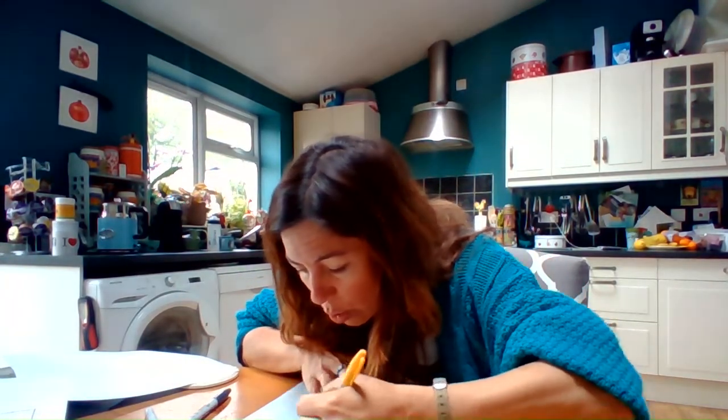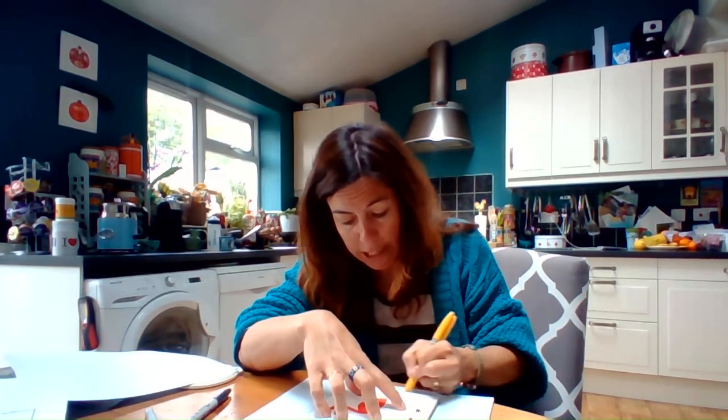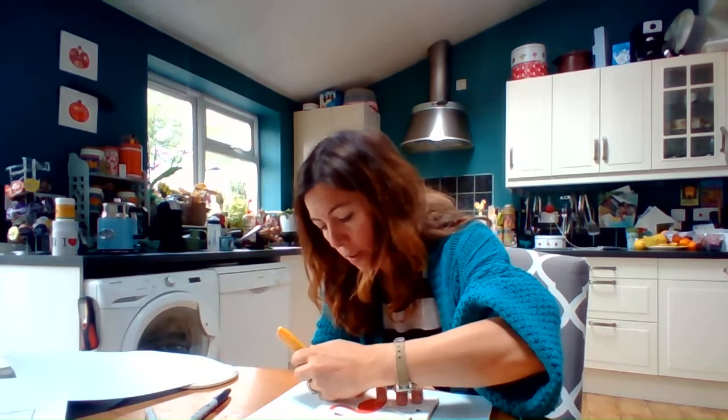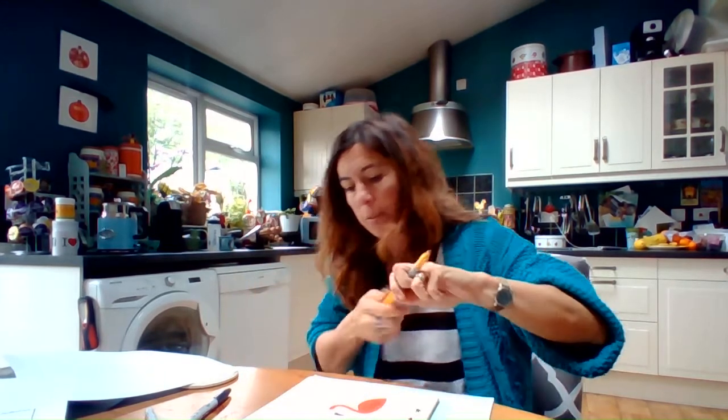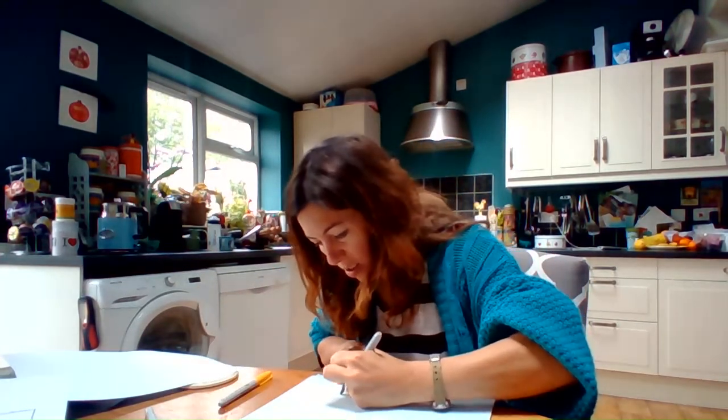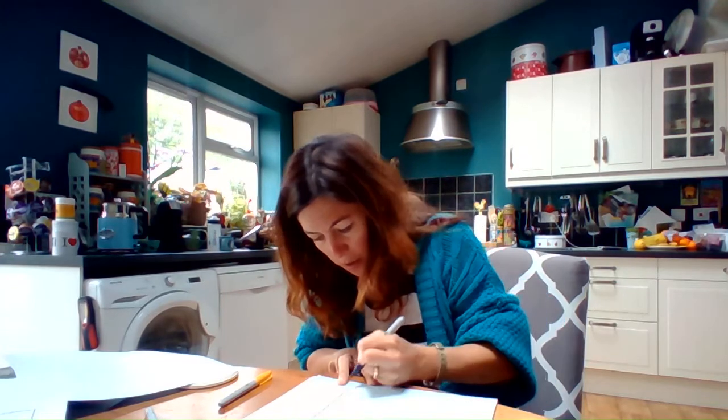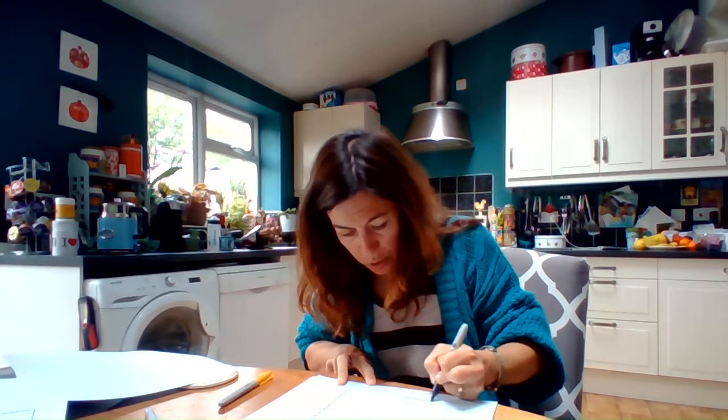So, what you can do if you want is once you've drawn your shapes, you can cut them out if you want. I know some of you really enjoy snipping and cutting. Okay. So maybe with this one, once I've traced it, I might cut this one out. You can do all sorts of things with them.